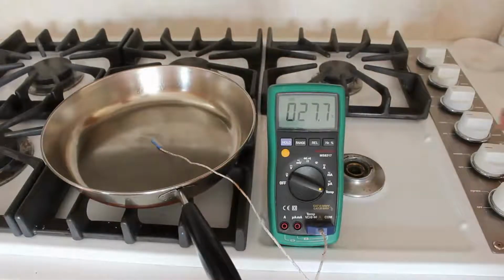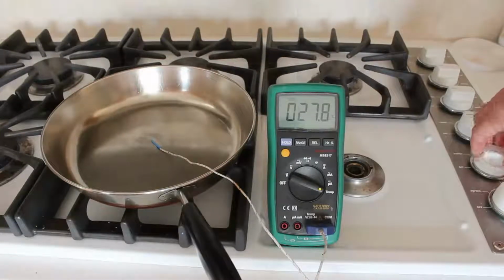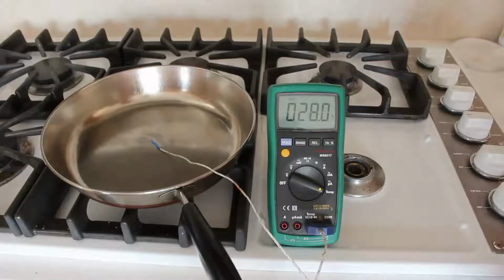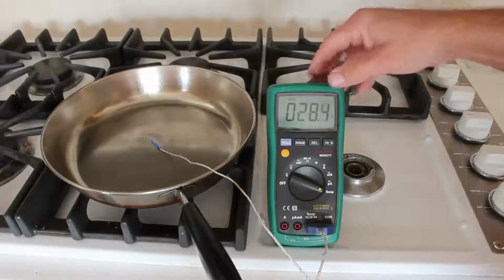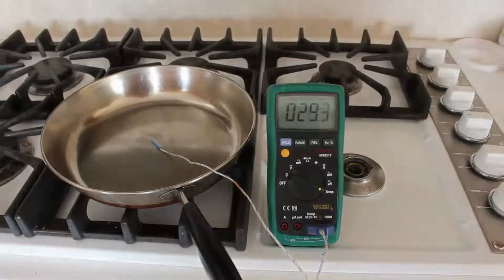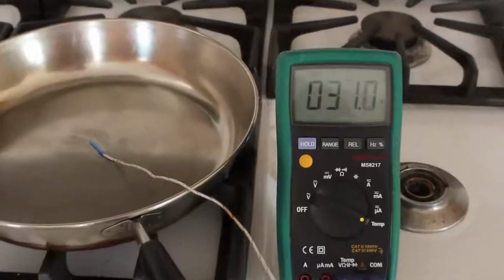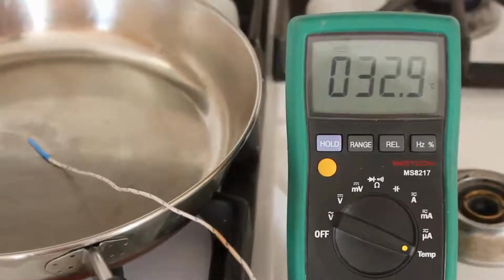Now I'll turn on the stove burner, which adds heat and causes the pan to warm up. This is a lightweight stainless steel pan which warms up pretty quickly. Even so, I'm going to cut out some of the time while it's getting to the temperature I want, which is about 100 degrees C.